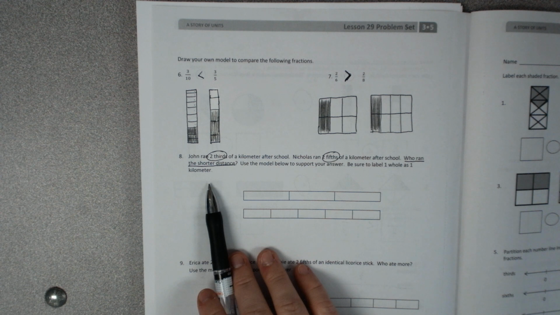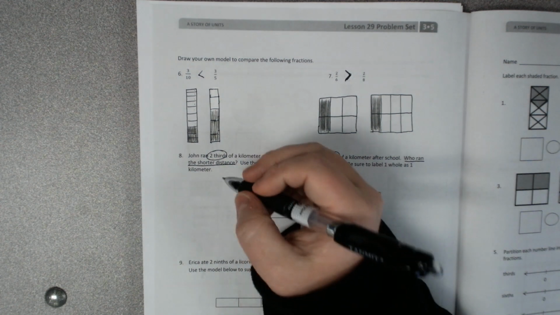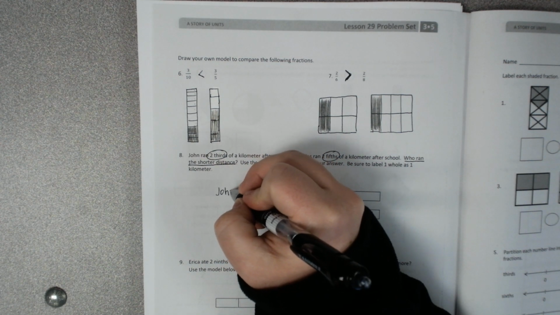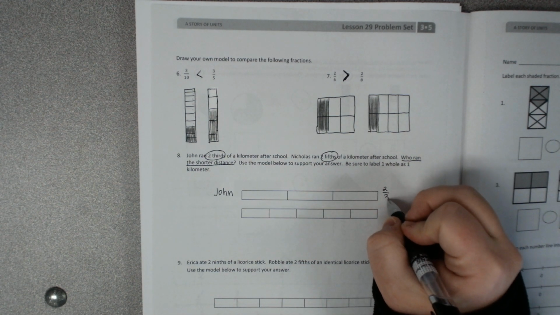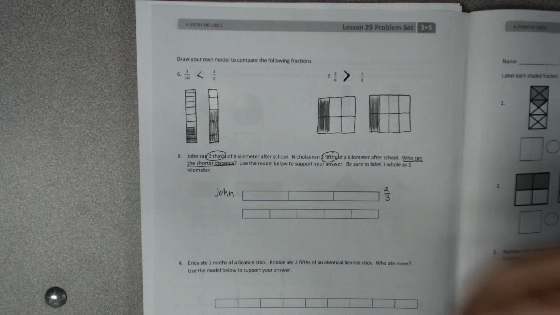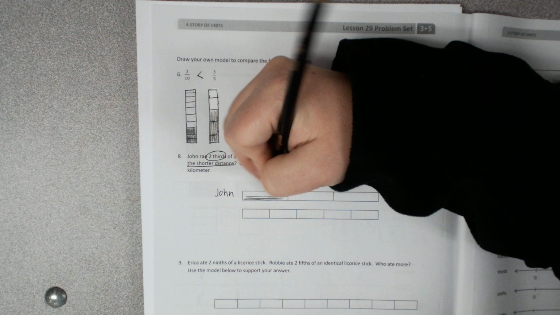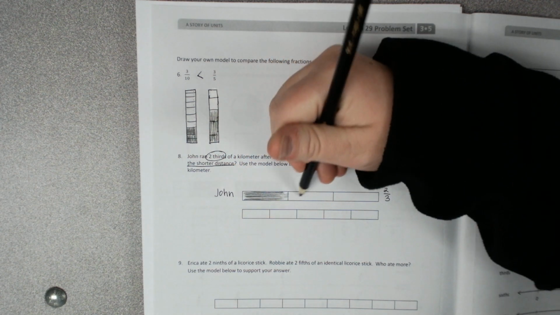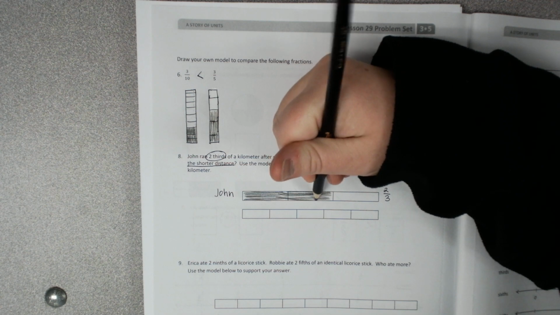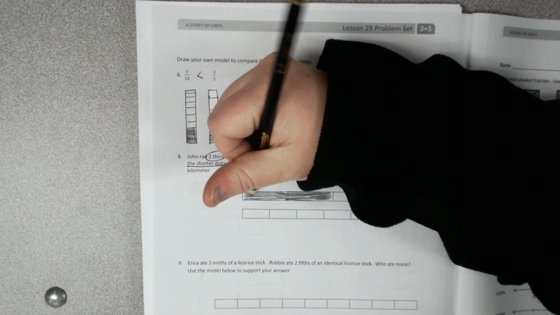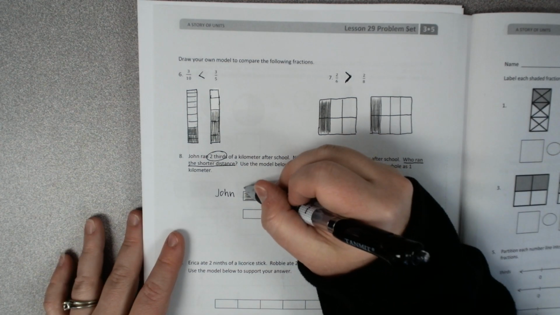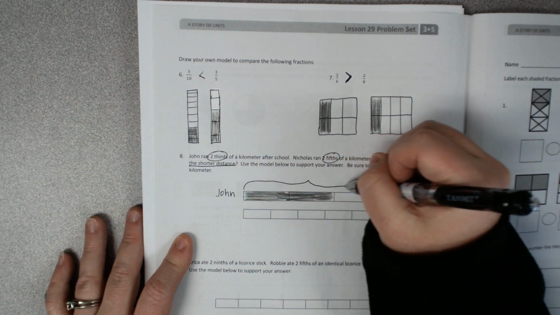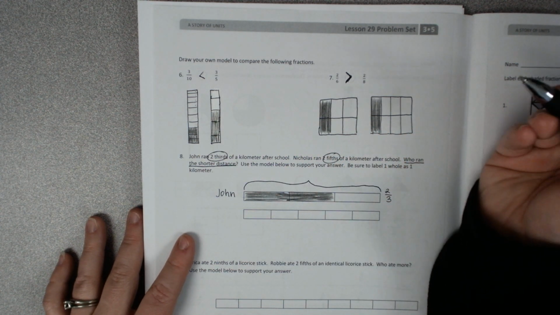Okay. So John runs 2/3. So here I'm going to fill in 2/3. And because they look like they stop and start at the same place, I could see that this right here, this is one whole, right?